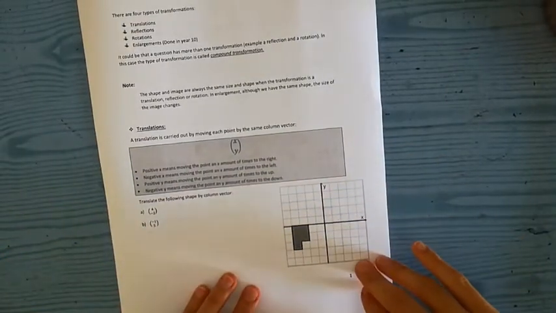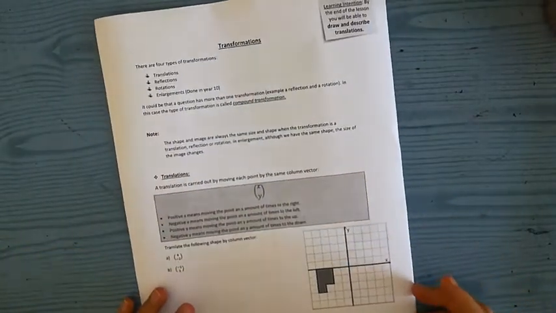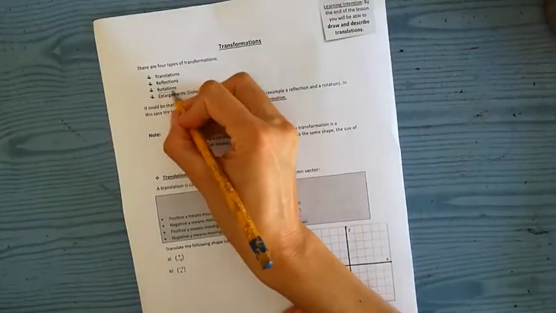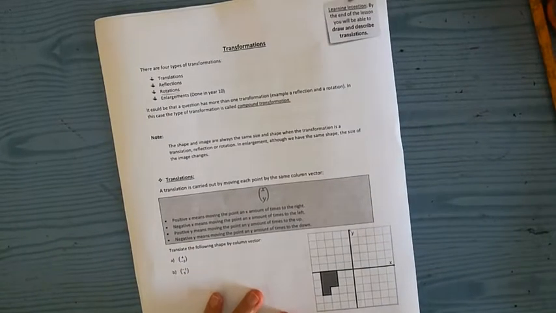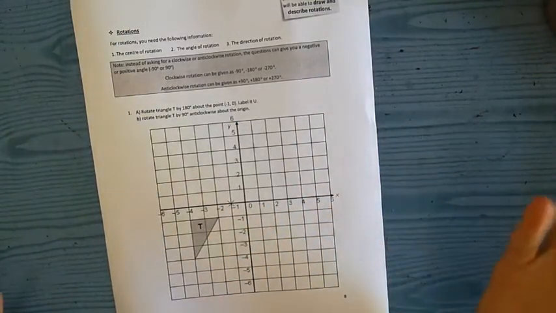So we are going to be doing the last part of this topic. We are going to be doing rotations. Now, rotations, you haven't done it before, and this is the topic that you have to do in year 9. So I would like you to go to page 8 of your notes. And what we're going to be doing this year is learning how to rotate shapes.